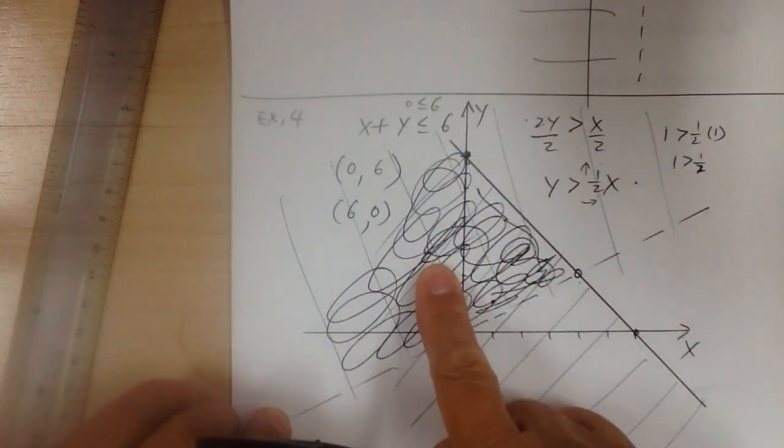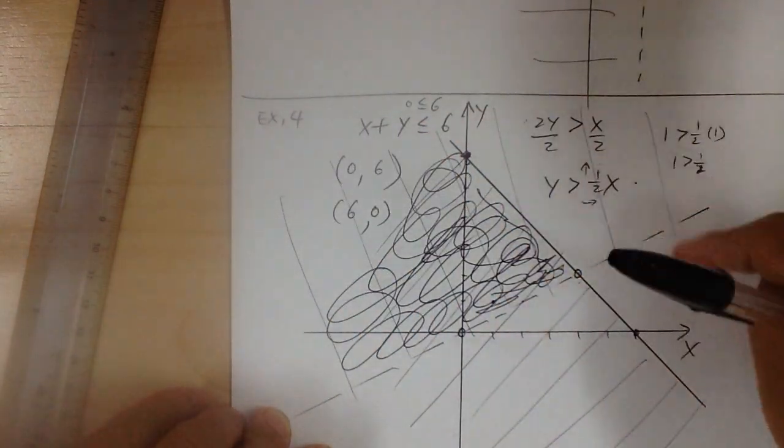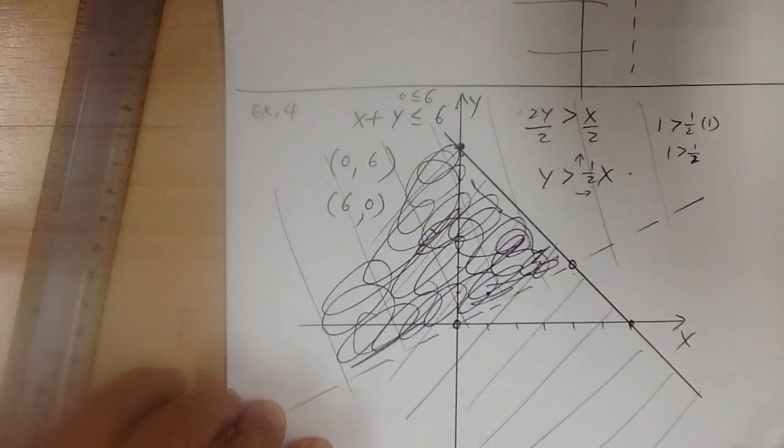So again, all the points over here will be good for both inequalities. So you can do the shading lightly and darken your final answer. Okay, let's go to the next one.